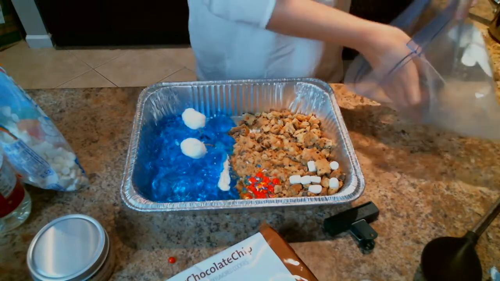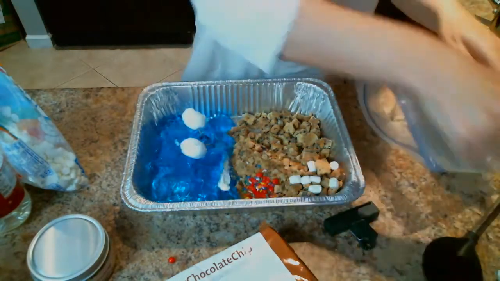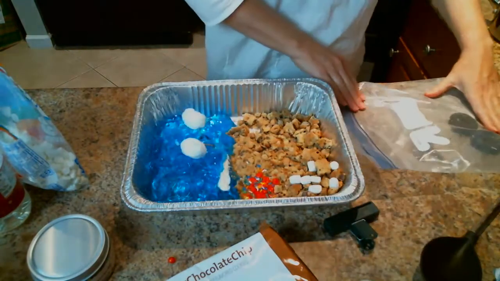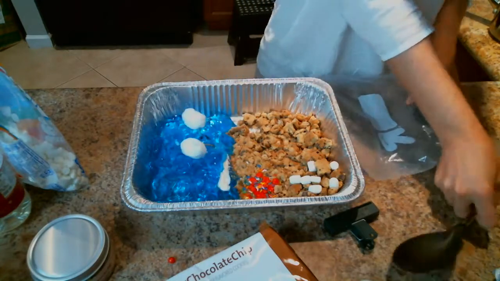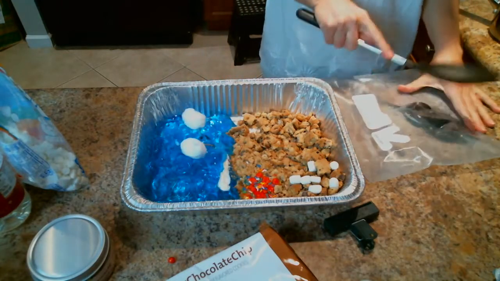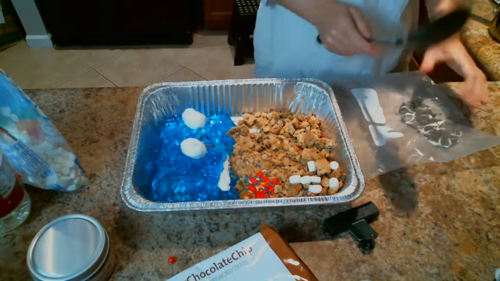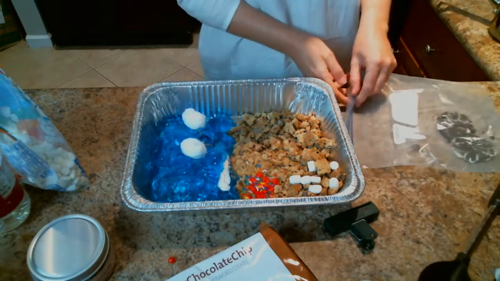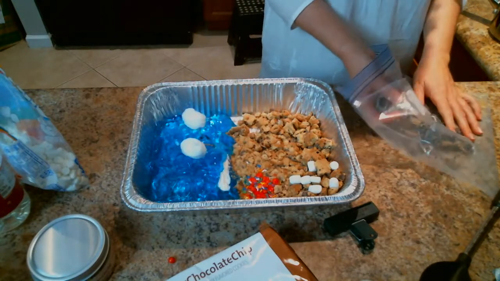So I'm going to go ahead and break up, let's see, 2 Oreos. I should have pulled the white. I should have just pulled one piece off. I didn't think about that, but I think this will work.